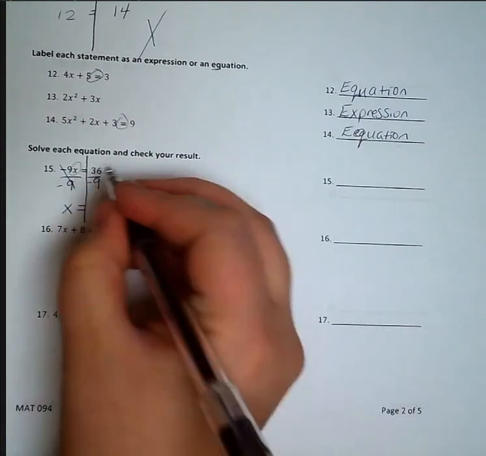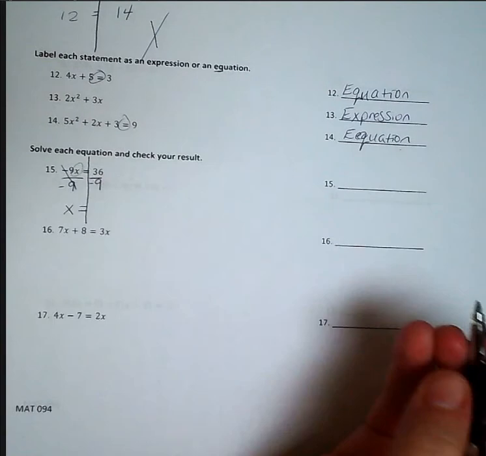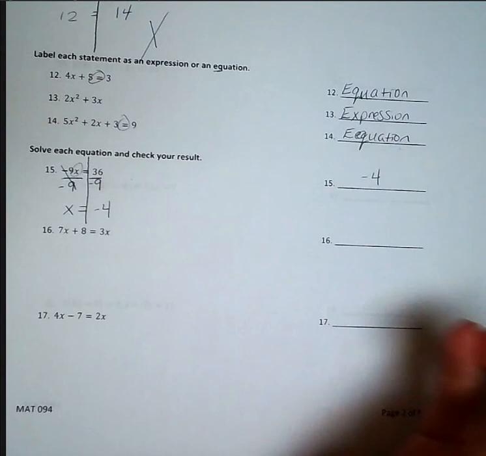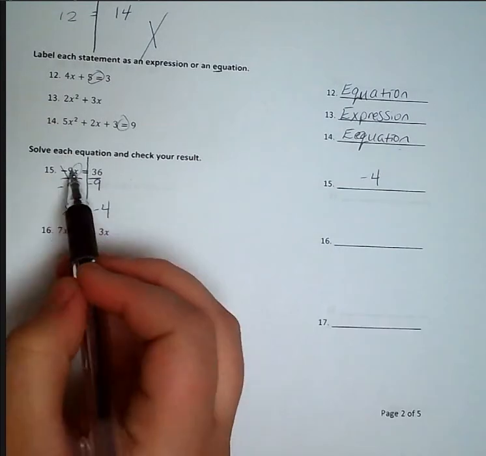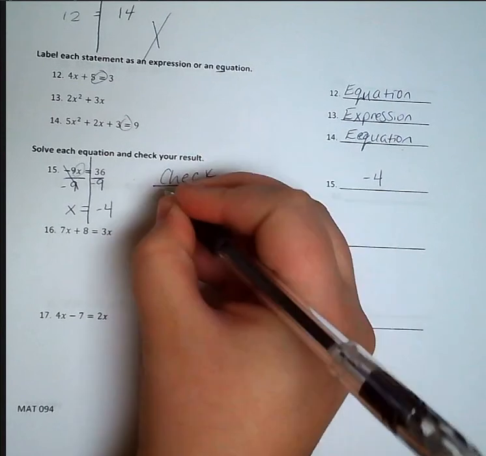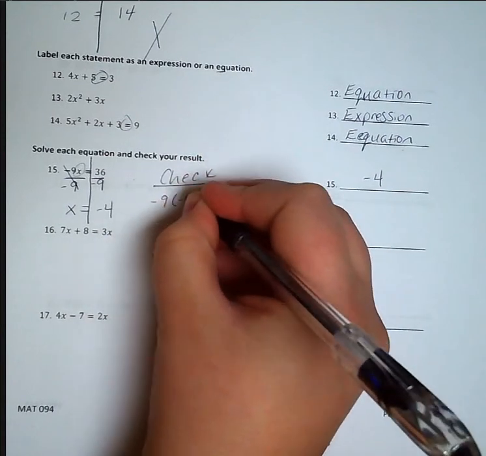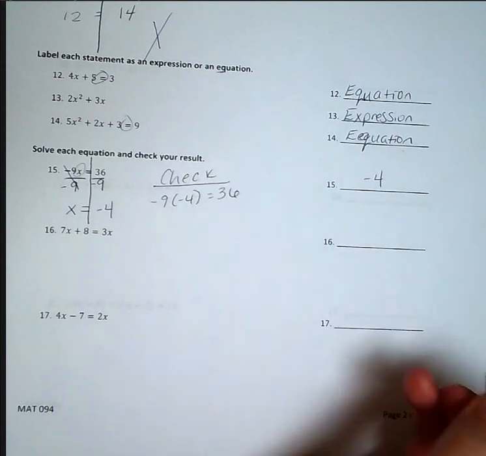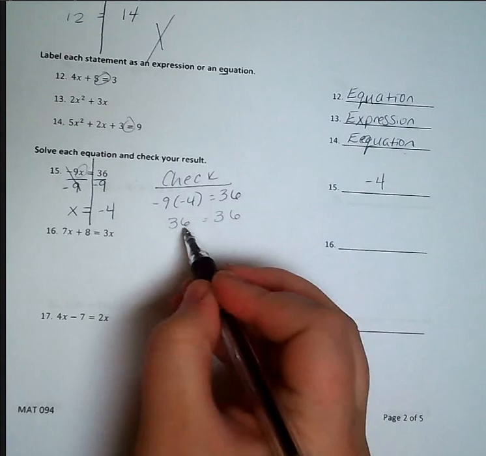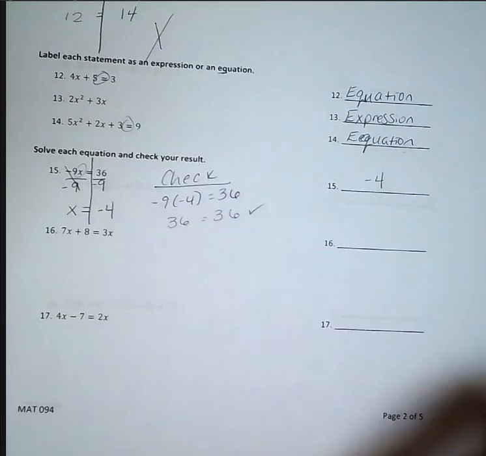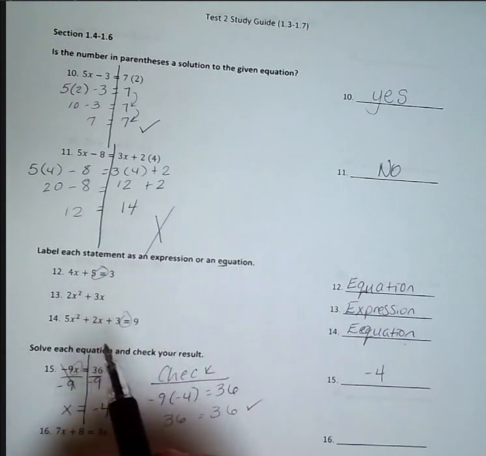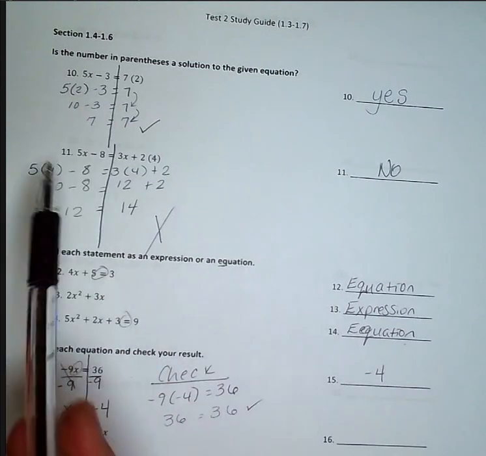And then 36 divided by negative 9 is going to be a negative 4. And remember, you can always check your work by plugging this back in. So if we wanted to check, then we would say negative 9 times negative 4. So negative 9 times negative 4 is 36. So since these both equal the same thing, we know we did it right. That was the whole point of us doing problem numbers 10 and 11. That shows us how we check our work. Okay, so keep that in mind.